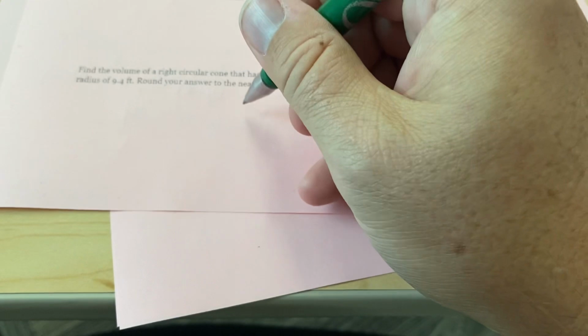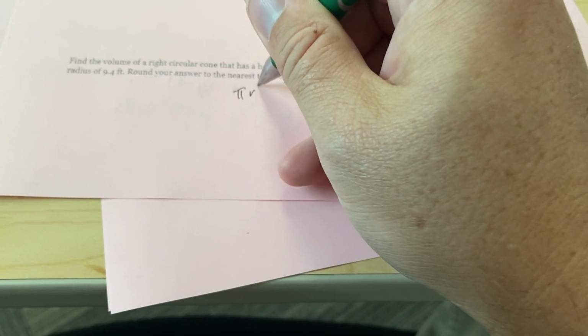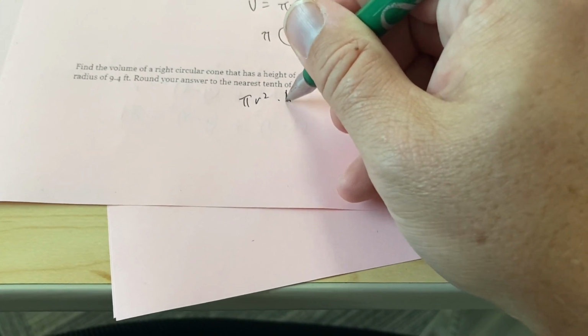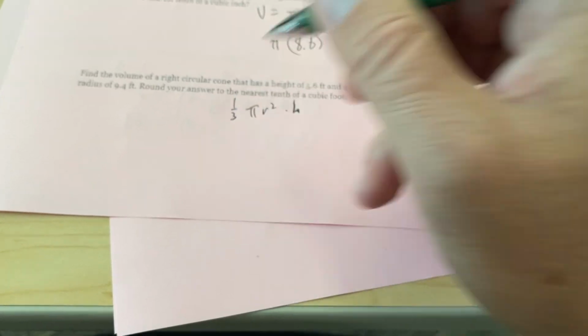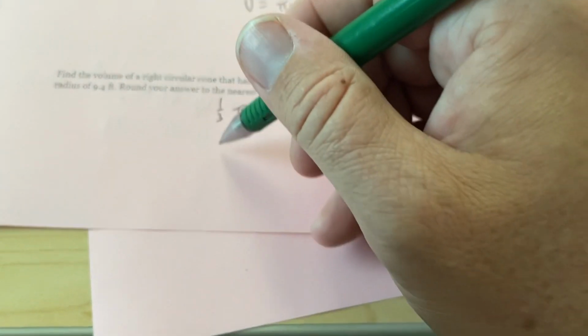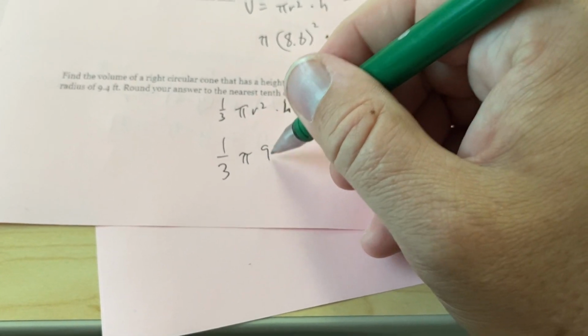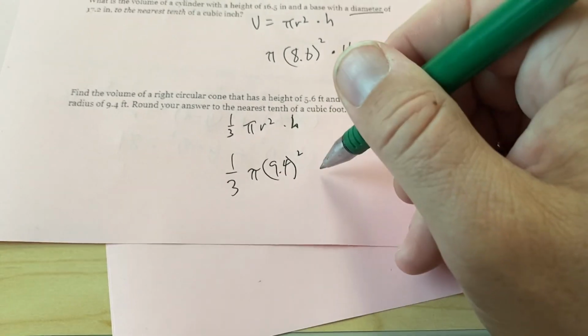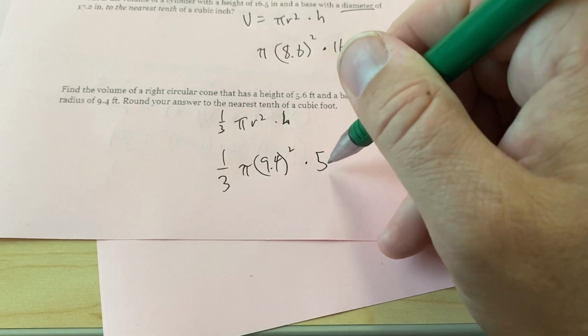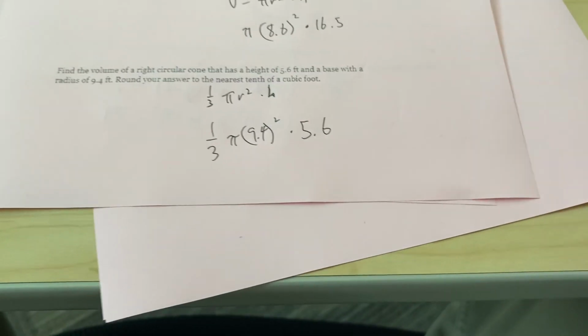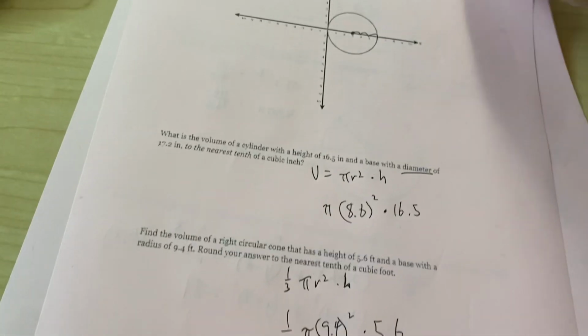Find the volume of a right circular cone. This one is pi r squared times the height, just like the cylinder, but you got to multiply it by 1/3. So this is 1/3 pi times the radius of 9.4 squared times my height of 5.6. Type that whole thing in, that'll get you your answer there.